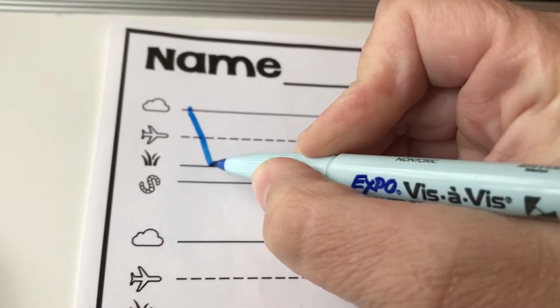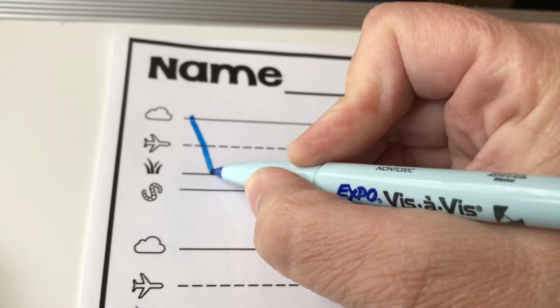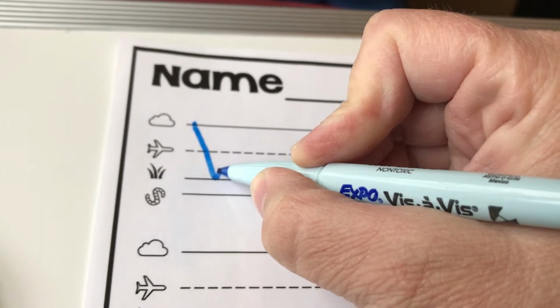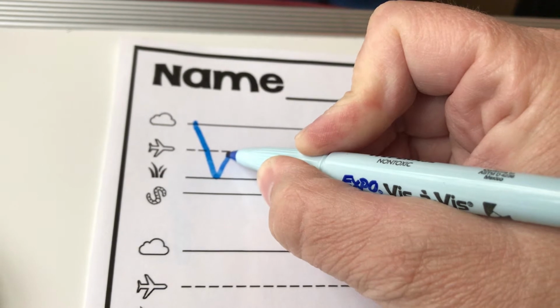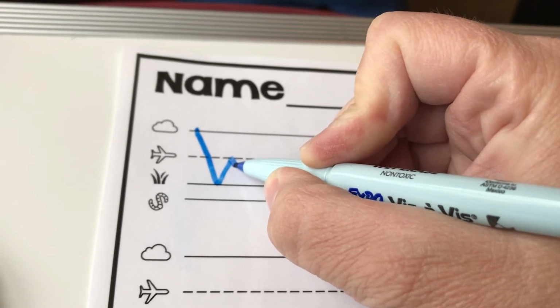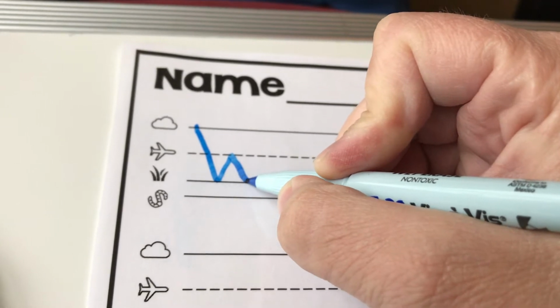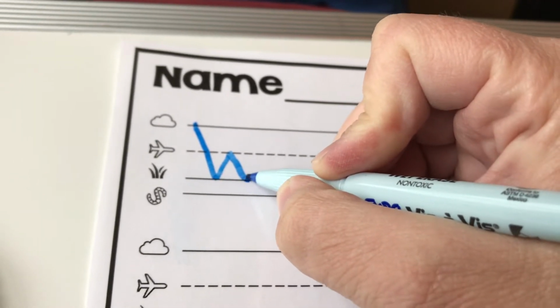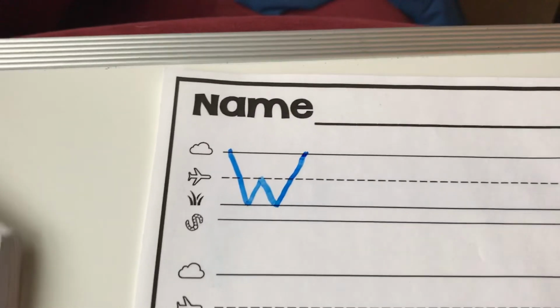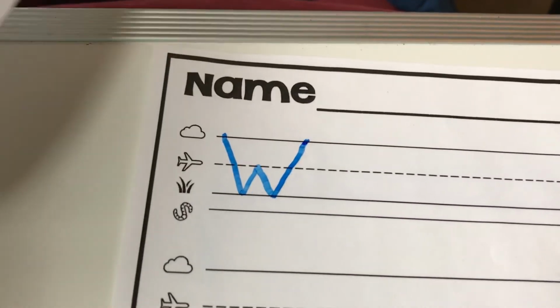Okay, and I'm going to, don't pick up like I just did. I was just moving my hand. And then I'm going to slant up to the plane line. And then I'm going to slant back down to the grass line. And then I'm going to slant up to the skyline again. And that is my uppercase W.